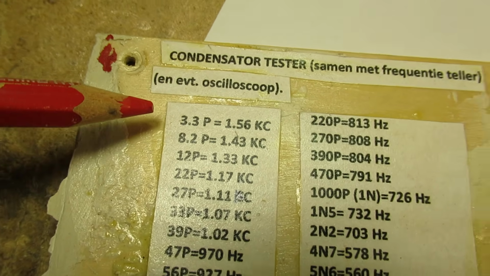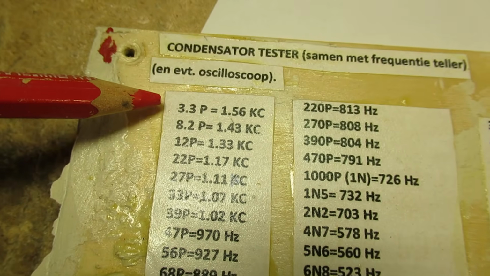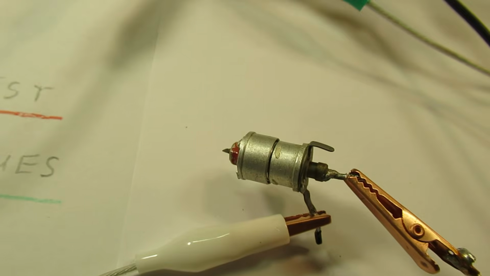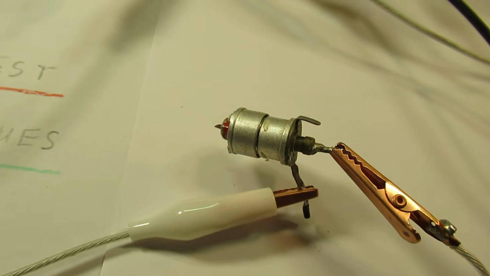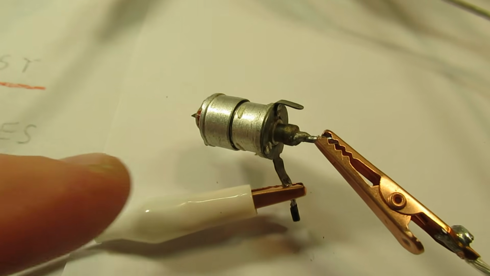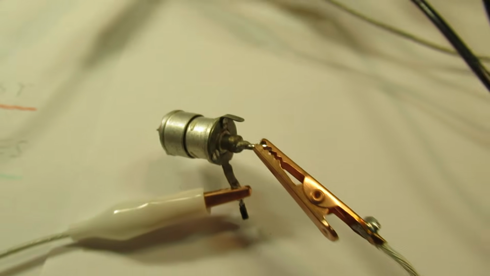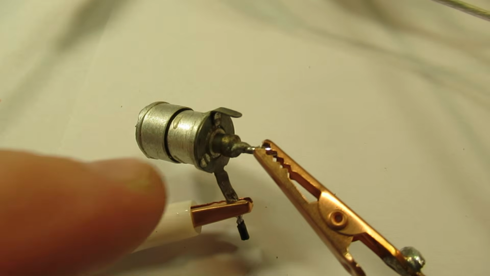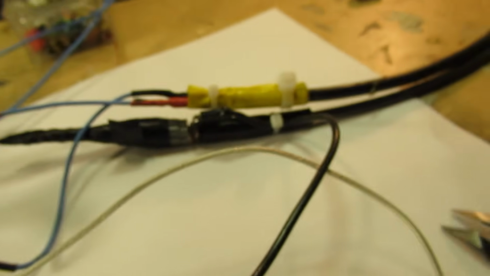So that gives you a very reliable indication about the capacitance of this tuning capacitor, because we can tune, we can move the hood here to the lower side, etc.